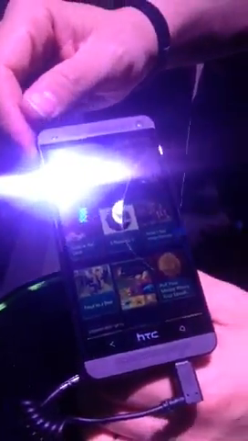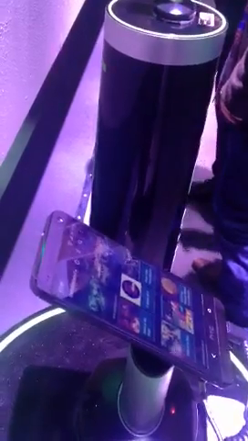How many televisions? Up to 10 remotes at one time. No, what companies does it support? Every company. So any organisation that makes a TV, it will support it.